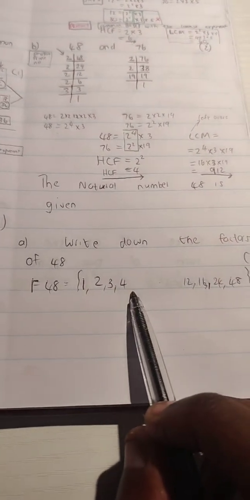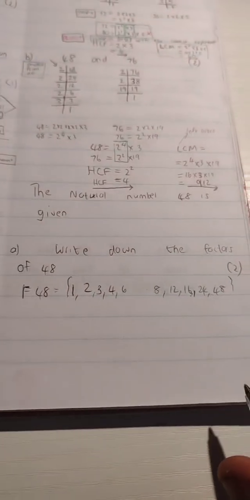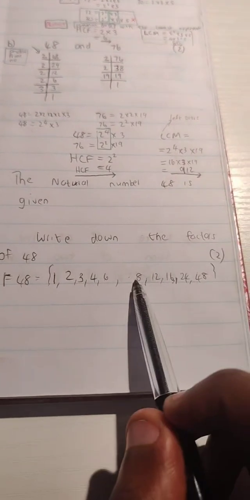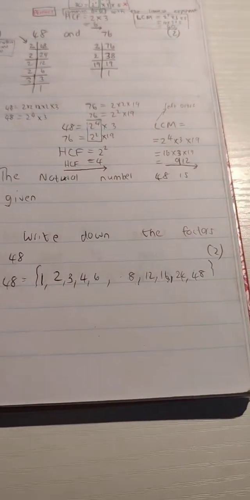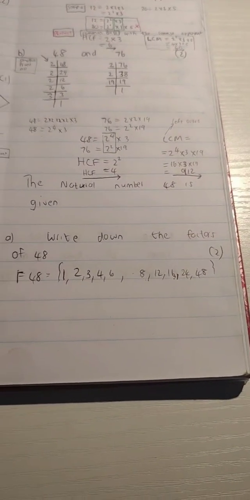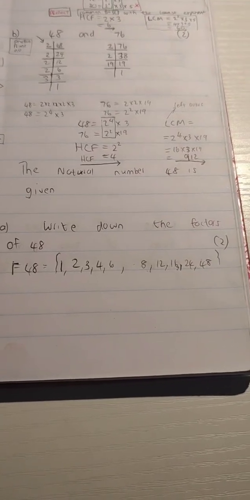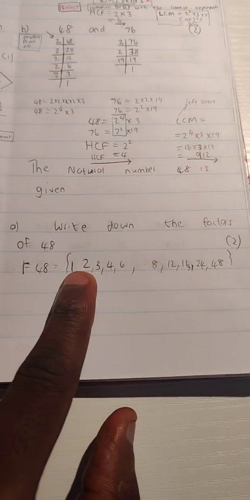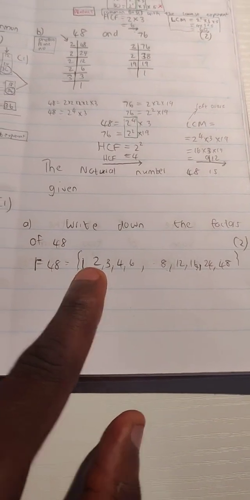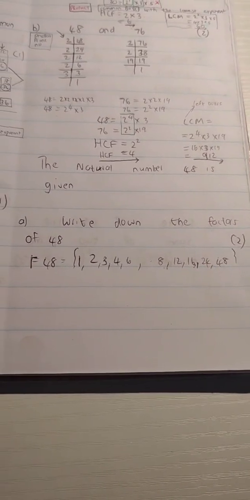Does 5 go? No. Does 6 go? Yes. 6 goes into 48 how many times? 8 times. Does 7 go? No. Does 8 go? Yes. We have 8 already recorded, so that means that's where we stop. I know for a fact I've recorded all the factors. So please, guys, when you are asked to write down the factors of a number, please do it in pairs. Why am I saying do it in pairs? In that way, it will ensure that you don't miss a number.